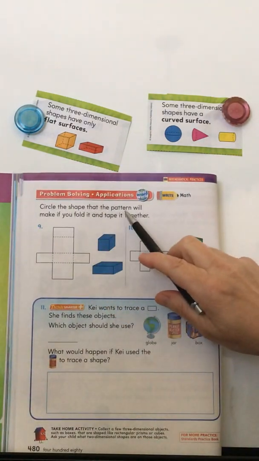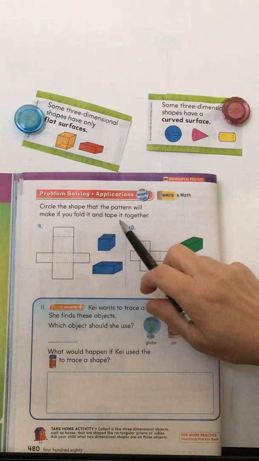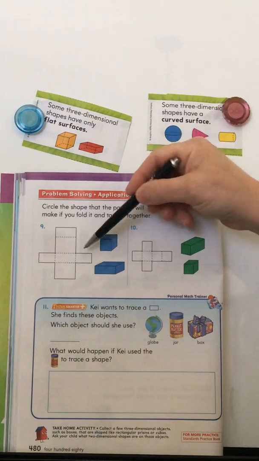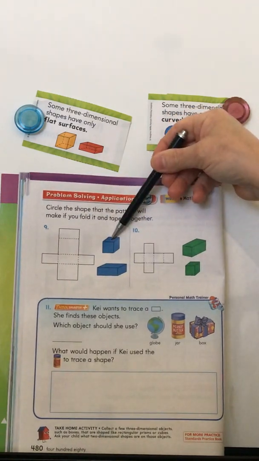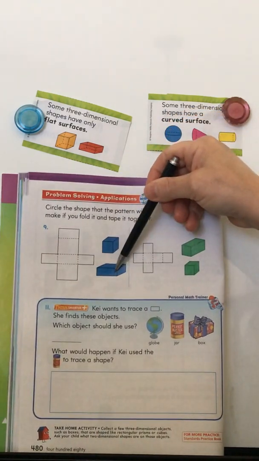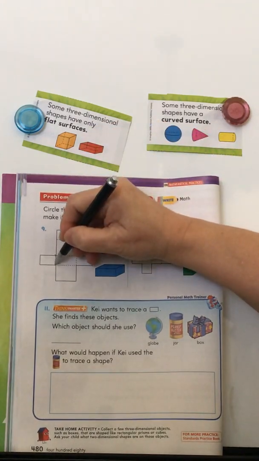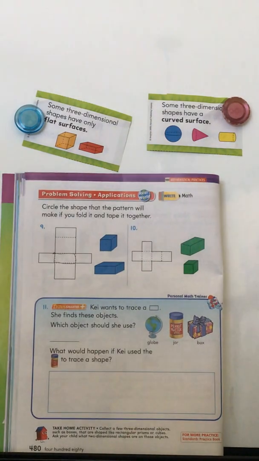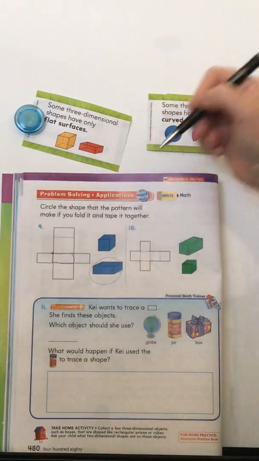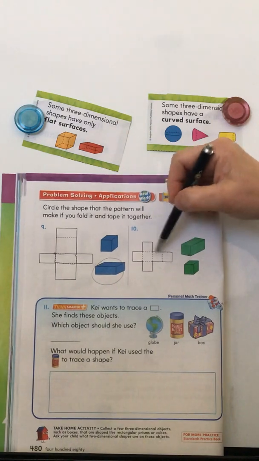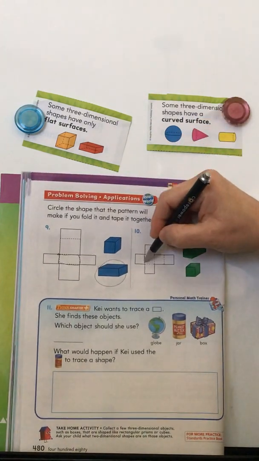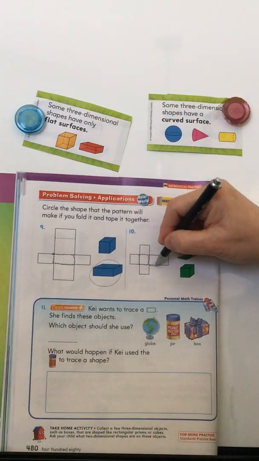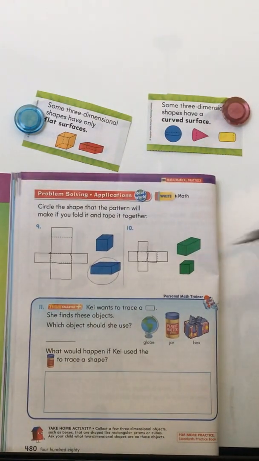Circle the shape that the pattern will make if you fold and tape it together. So if you fold on the dotted lines and you were to tape this together, would it make a cube or a rectangular prism? Well, this tells you the answer right here. If you see a rectangle, then you know it's going to be a rectangular prism. So you're going to circle this. Okay, if you were to fold all these and tape it, so if you look at the shape you see, okay, I see all squares. So which one should you circle?